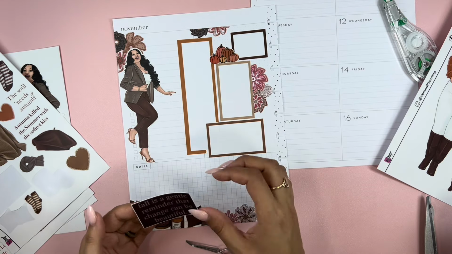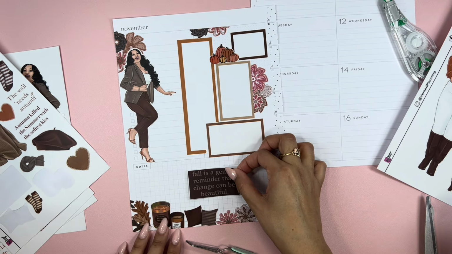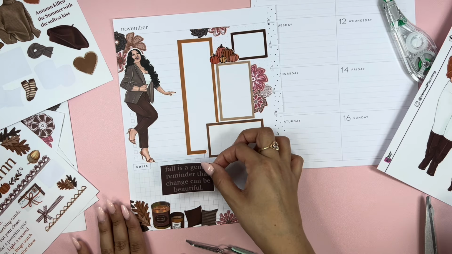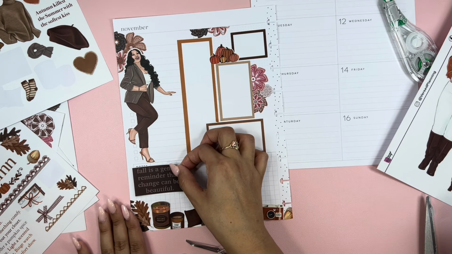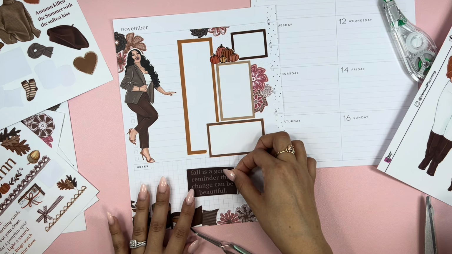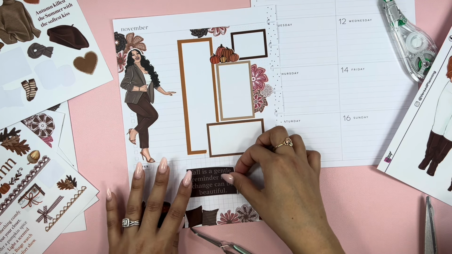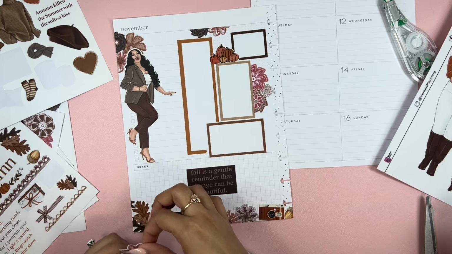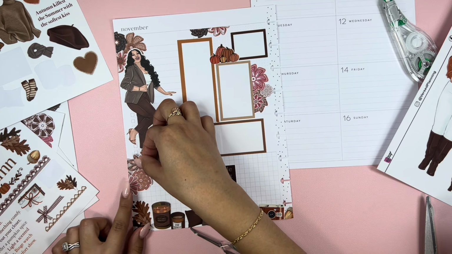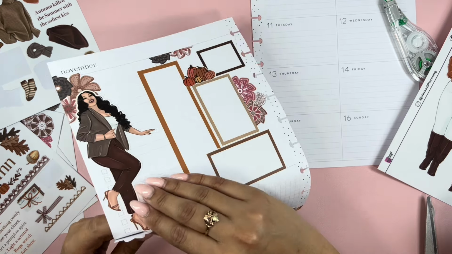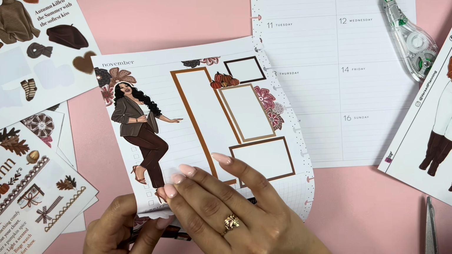And then I wanted to add this big, I kind of wanted to bring in one of these sweaters too. I could have that directly below her, but I was thinking a little bit more centered. Let me just move her foot.